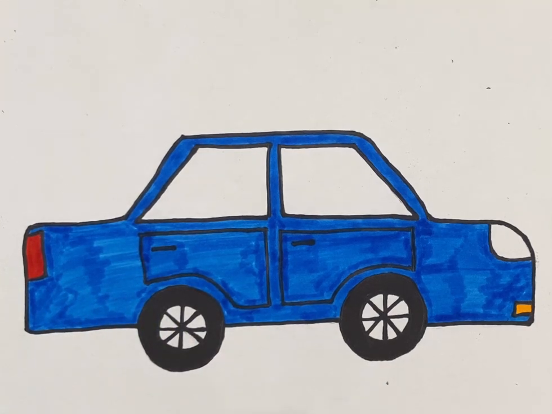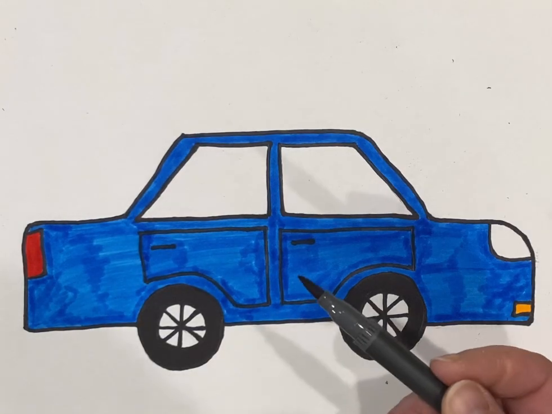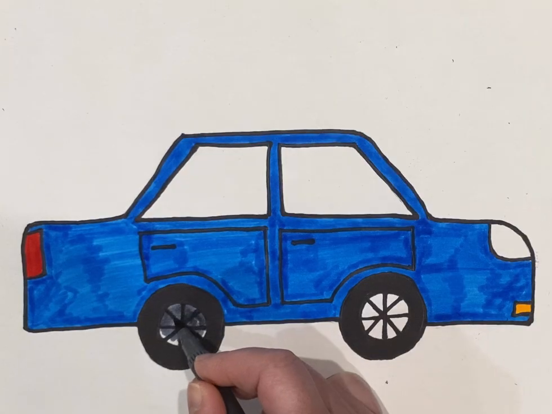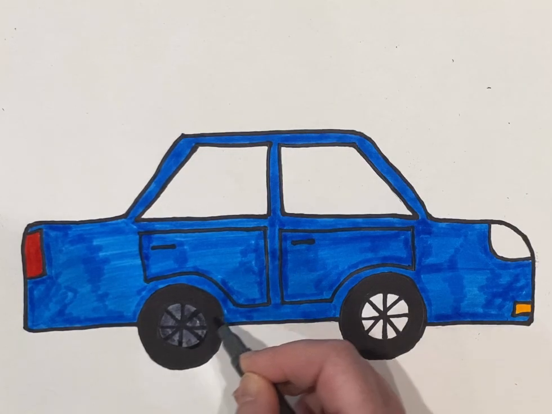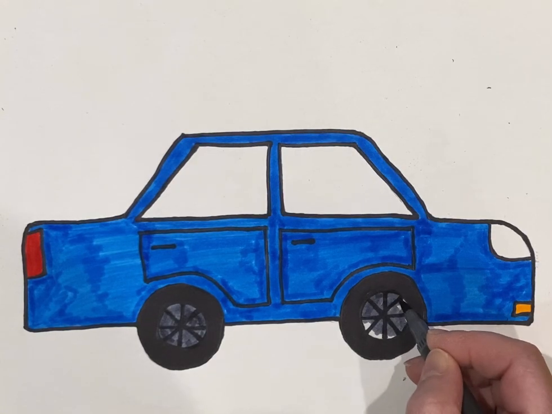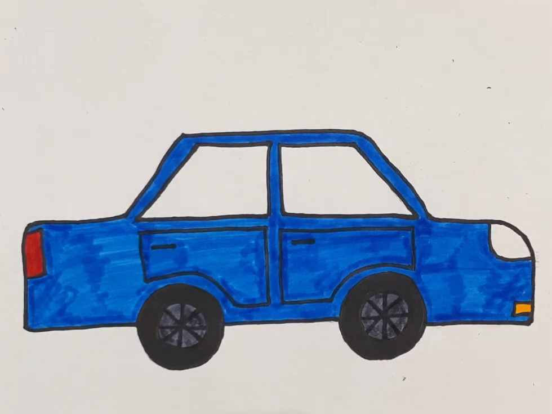Okay, and I actually think I'm gonna go ahead and color those wheels. The hubcaps, I'm gonna use a gray color to color those, because they're not usually white, so go ahead and color those in gray, just like that. Okay, and we're gonna leave the windows white. So that's how you draw a car.